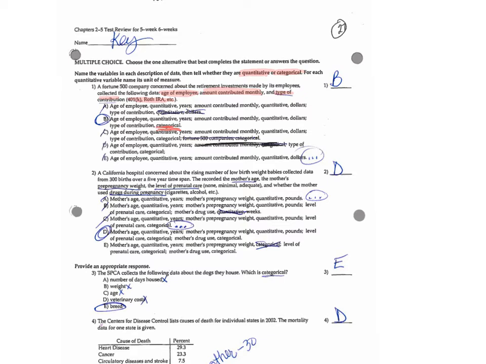So B looks good. A does say it's quantitative, so that's not good. C says type of contribution, and then it talks about something else. We don't have something else. And E says that it is quantitative, but it also says that we have something else. So B is the answer.